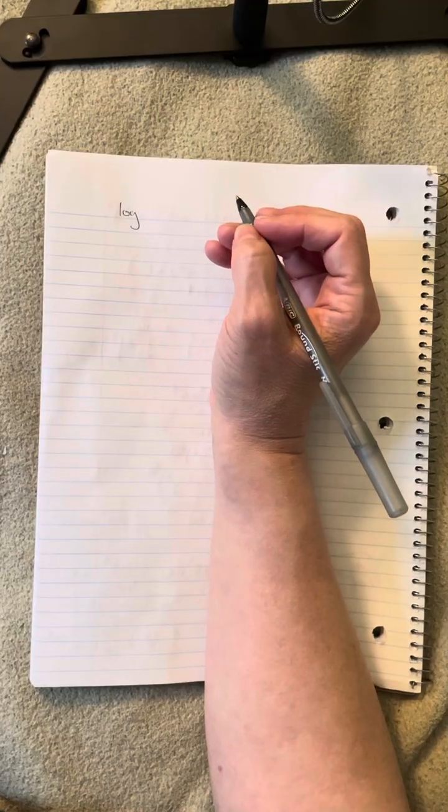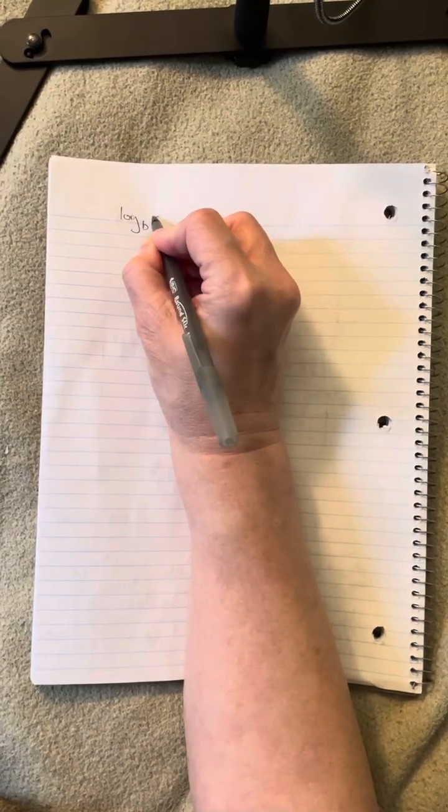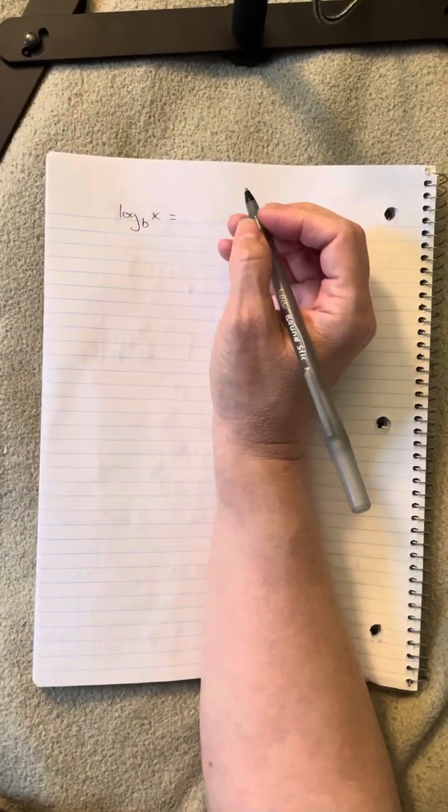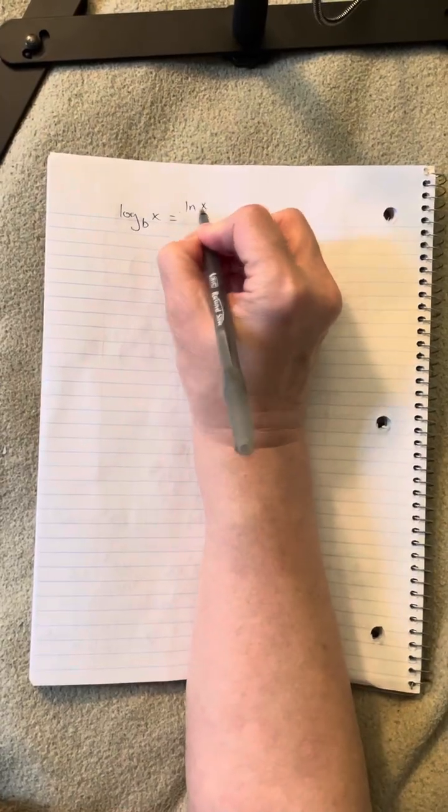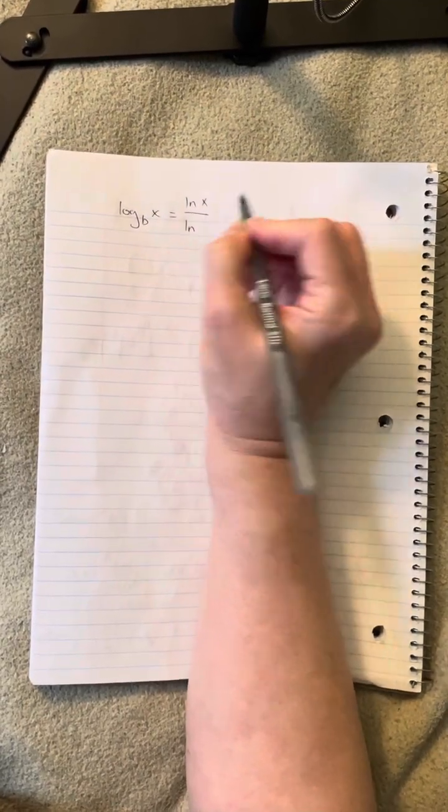When we have log base b of x, that is the natural log of the big number divided by the natural log of the base number. Now you should recognize that as what we did before when we did logs. Now they're just dealing with it in natural log.